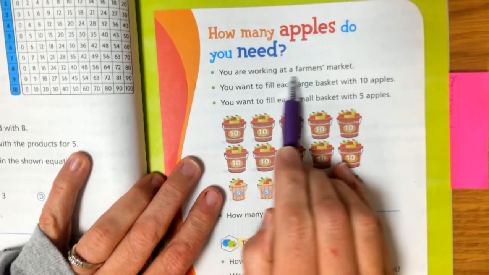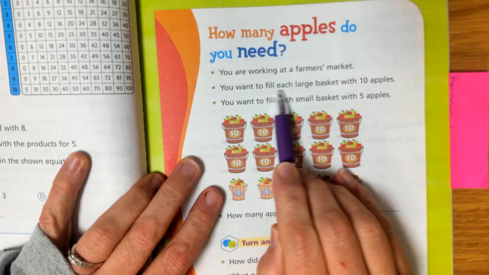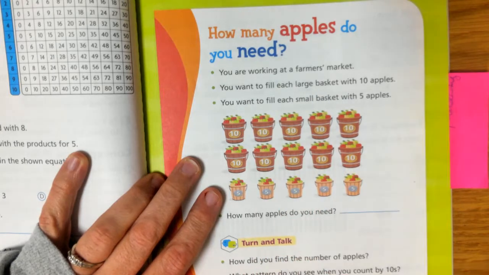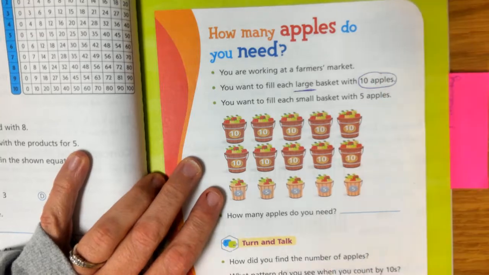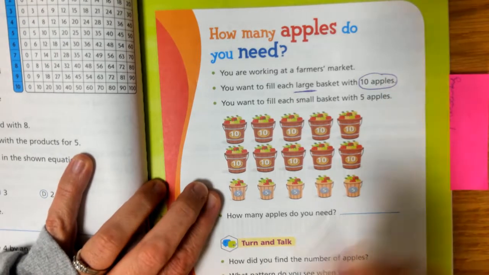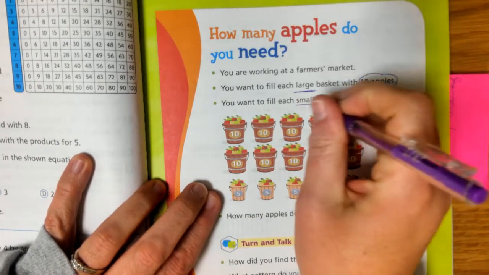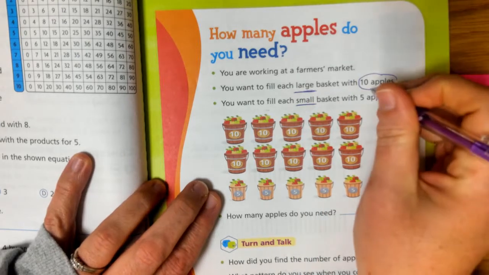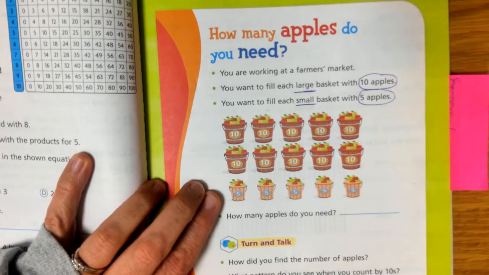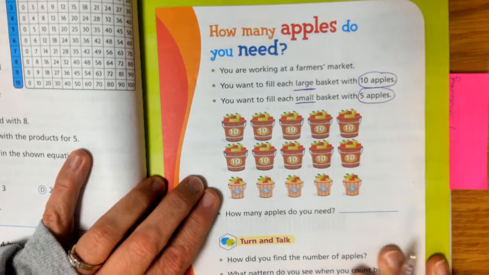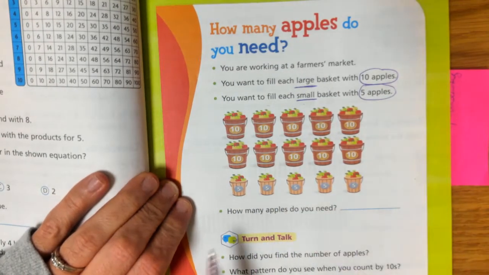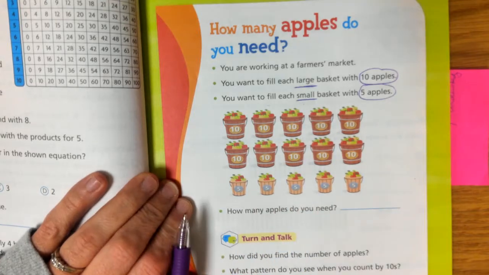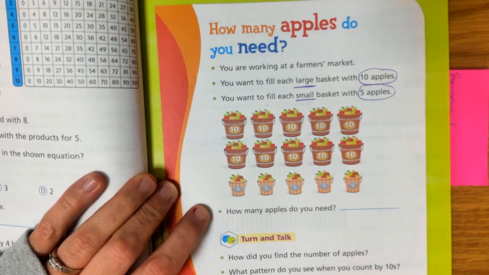So you are working at a farmer's market. You want to fill each large basket with 10 apples. So the large baskets are each going to have 10 apples. You want to fill each small basket with 5 apples. So the small baskets will have 5 apples. And we can see here, these are the large baskets, right? And then these are the small baskets, and they're even labeled for us, which is really nice. So we need to figure out how many apples we need.